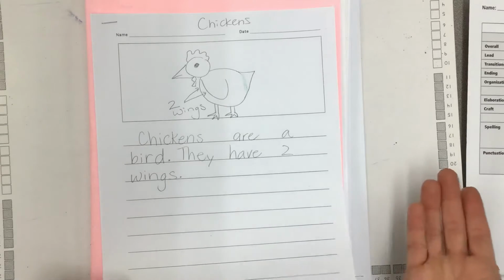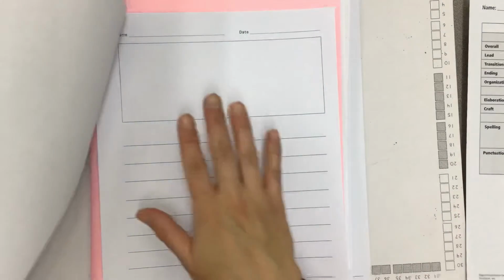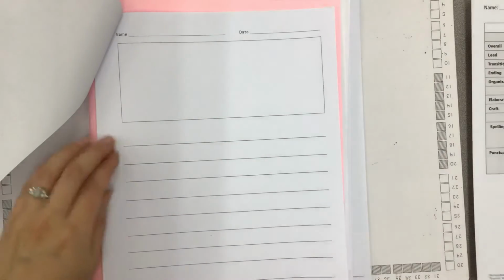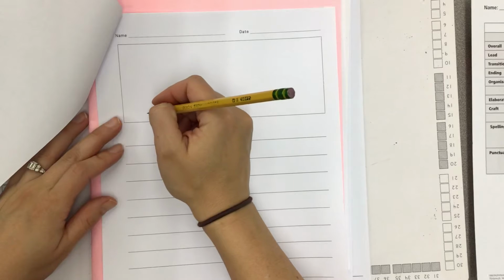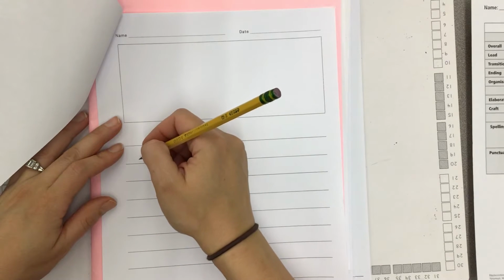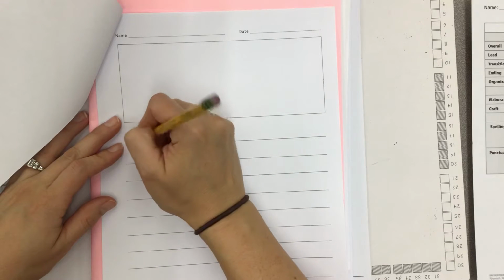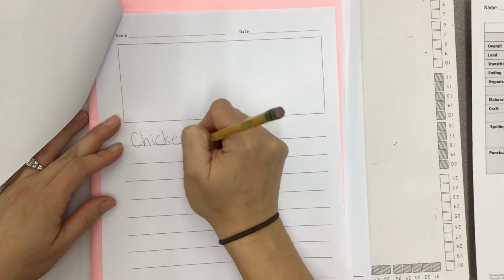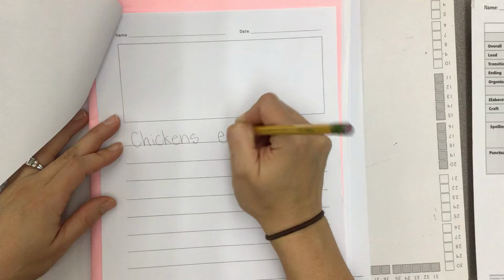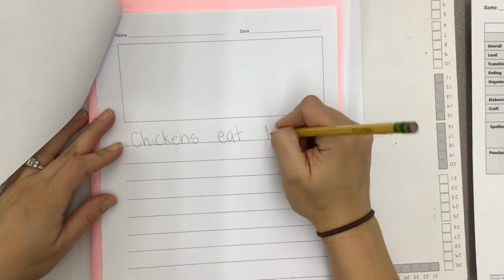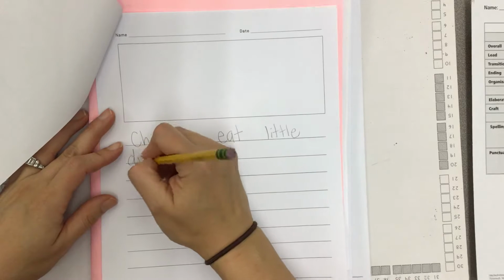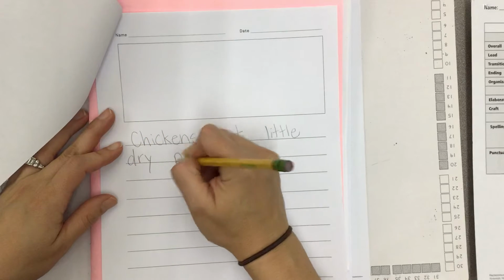Now on my next page, I'm going to keep going, and maybe on this next page, I'm going to write about what they eat. That would be a really good thing. I'm going to grab my pencil, and I'm going to put a sentence down to remind myself. Chickens eat little dry pellets.